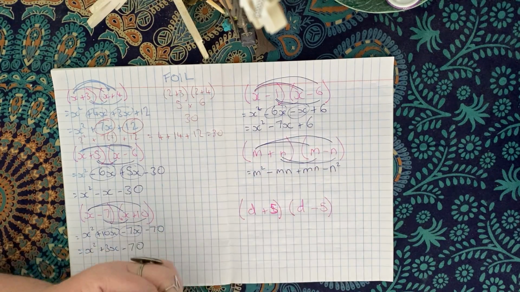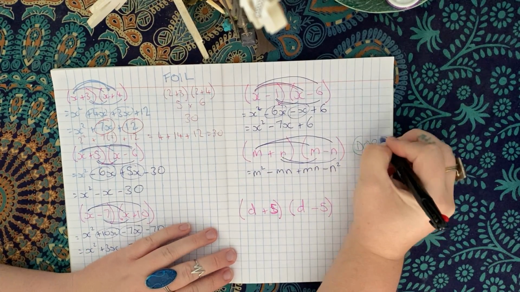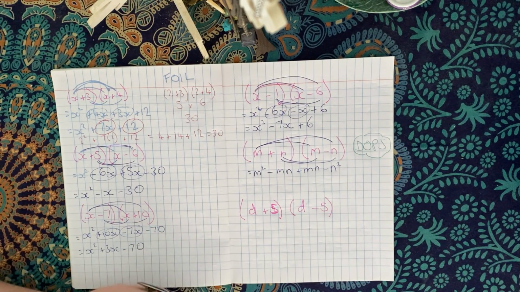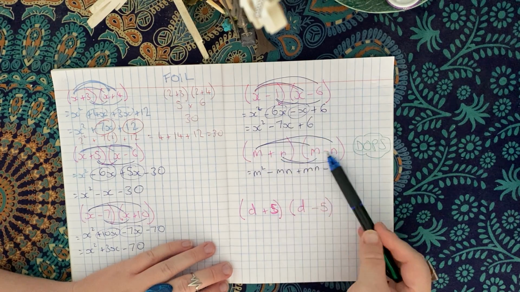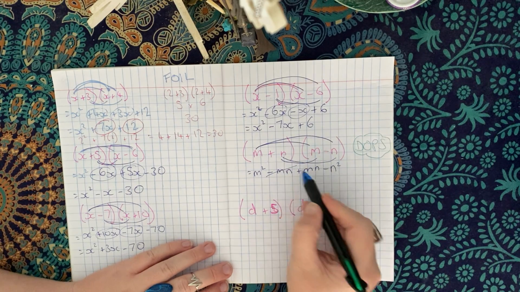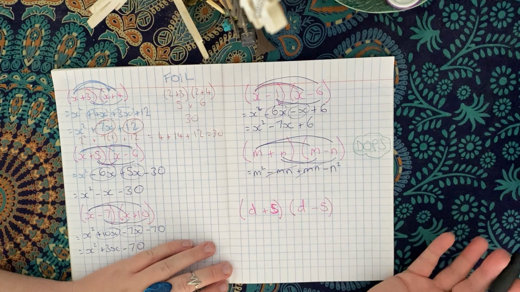Now this is a special pattern called DOPS. This stands for difference of perfect squares. We will talk more about this later, but this is a special pattern that's good to recognize. When the brackets are exactly the same, but the signs are different, these two terms are going to cancel each other out, right? Because I've got one negative and one positive, and that is just 0.